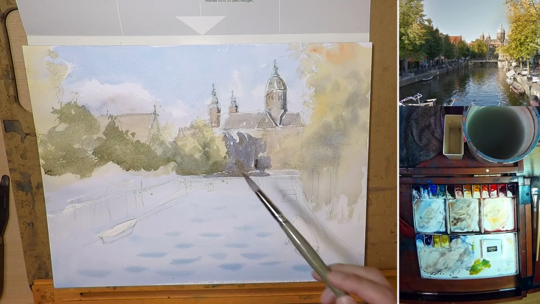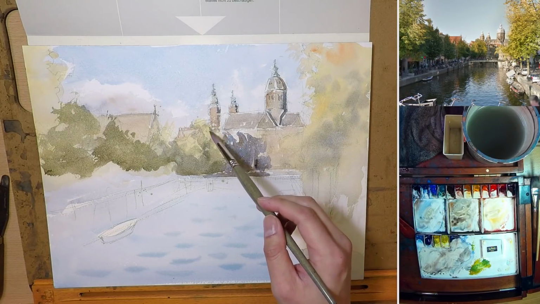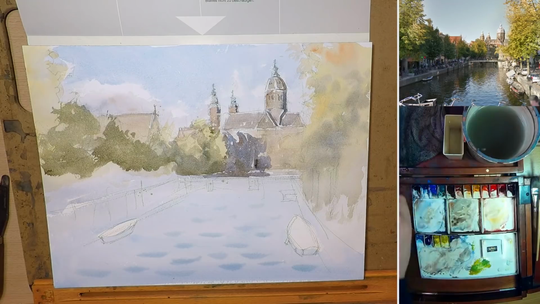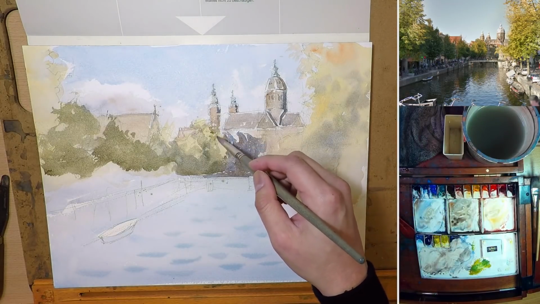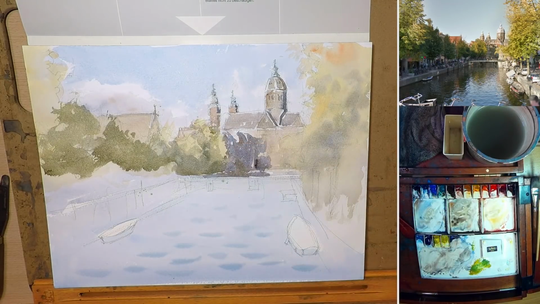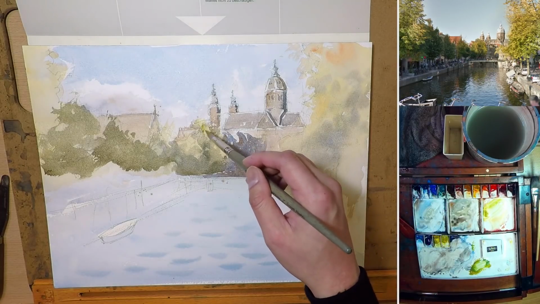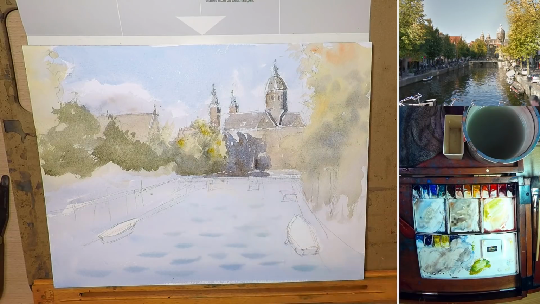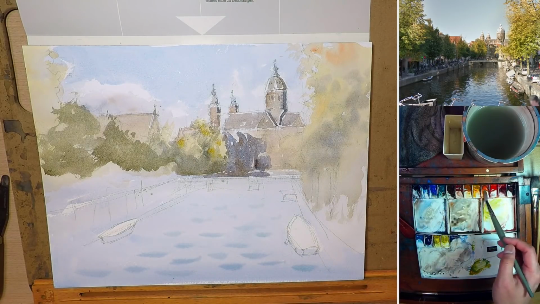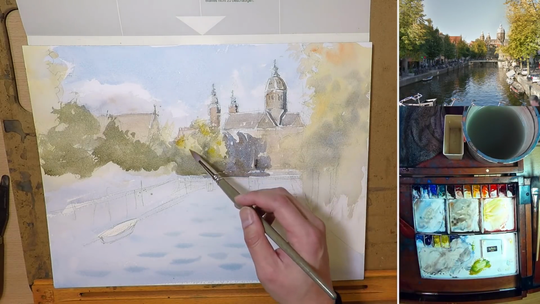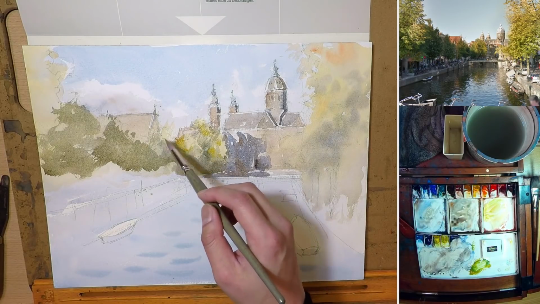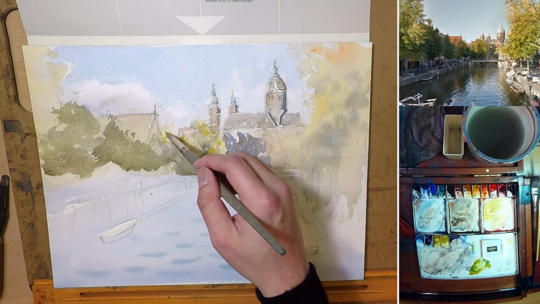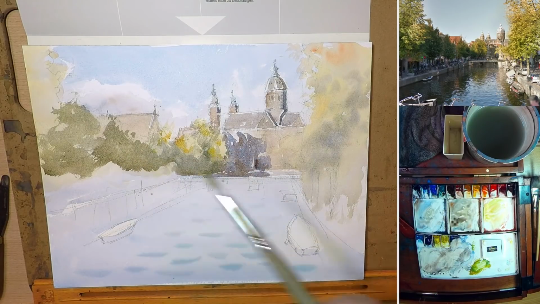You always pick great subjects. Yeah, I spent quite a bit of time going through Google Maps looking for it. I mean, Amsterdam is a beautiful place, but just because it's beautiful doesn't necessarily mean it's very good for painting. So I do struggle a little bit trying to find the best subject to paint. I came across this and I thought, this I can paint. I can try my best to paint this.